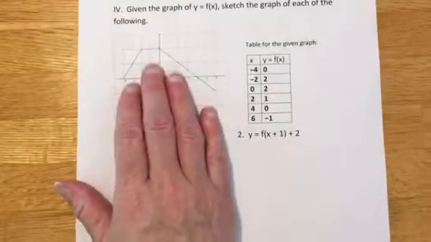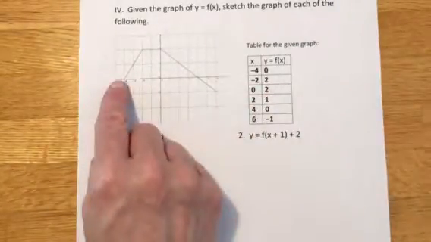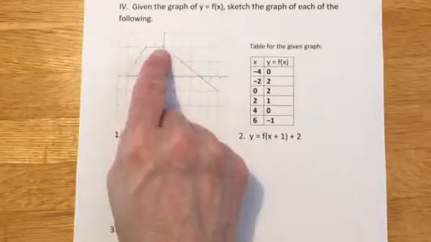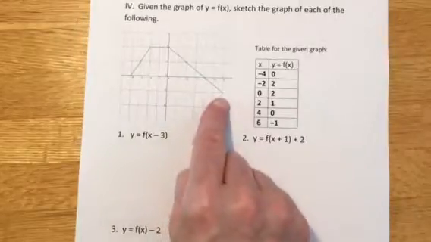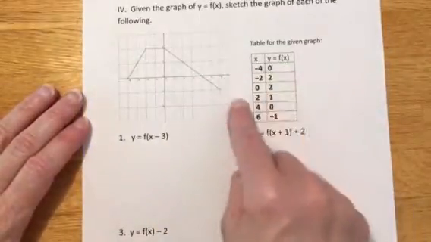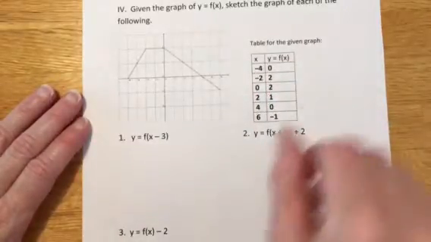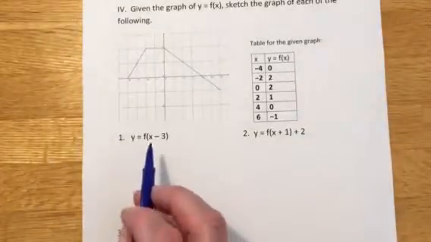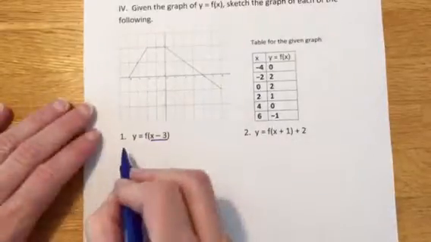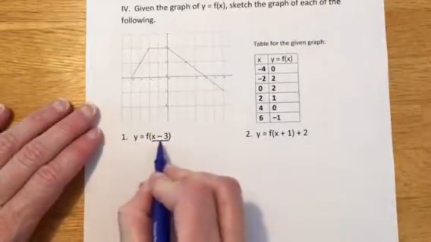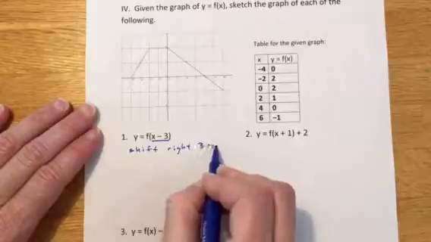So if I have this graph, instead of worrying about where the graph moves, I just take these important points, or the ones I can identify: (-4, 0), (-2, 2), (0, 2), (2, 1), (4, 0), and this last one here at (6, -1). And I just look at the table and say, where do these points move? Regraph them, and I would have my new graph. So again, clearly for the first one, I have my original function. It's inside, so that has to be a shift left or right. But since it's a -3, that would be a shift right 3 units.